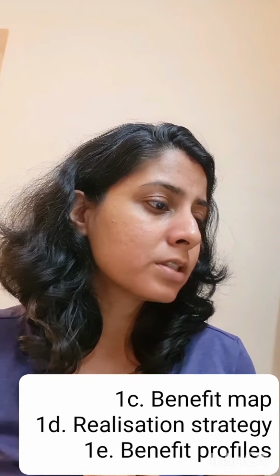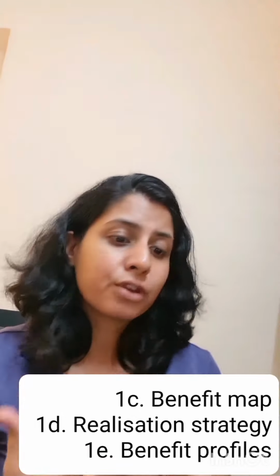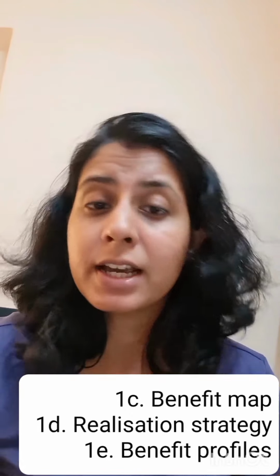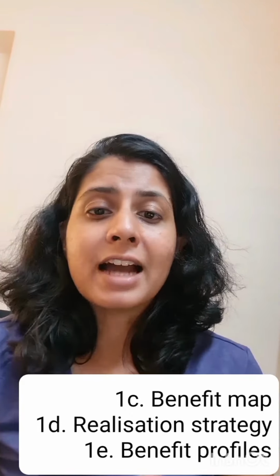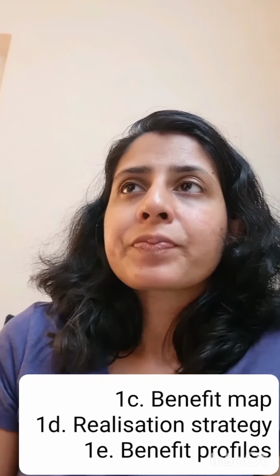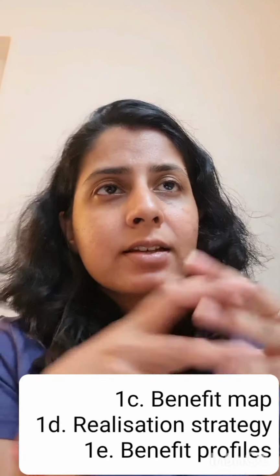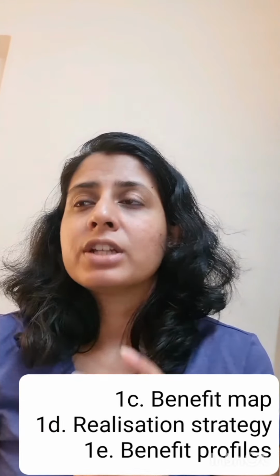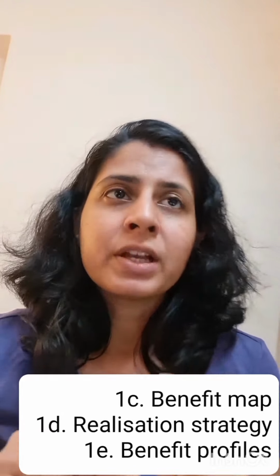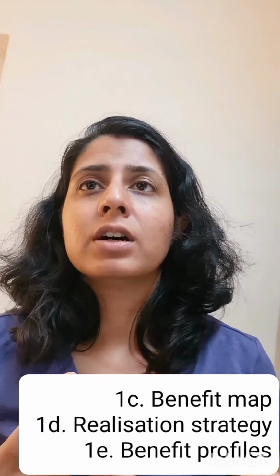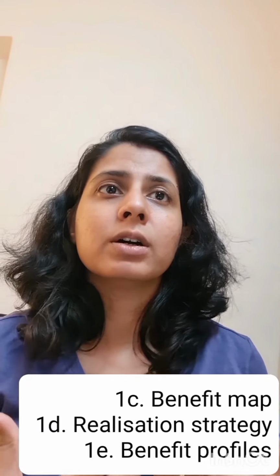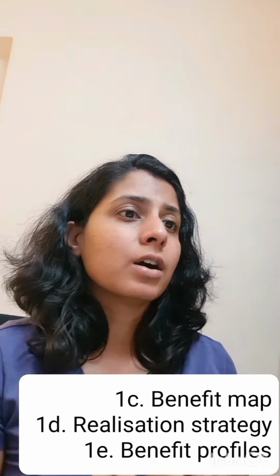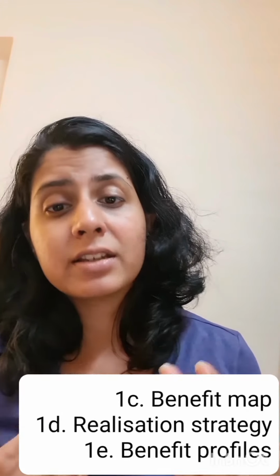Now, after that comes the benefit profile. That's the fifth and final product and activity within identifying a benefit. The benefit profile is the holistic definition of one benefit. It talks about, for that benefit, what the attributes would be, what the dependencies would be, and a benefit profile has many characteristics.